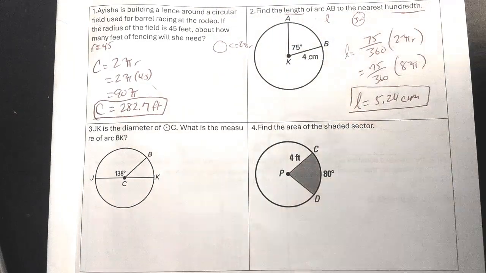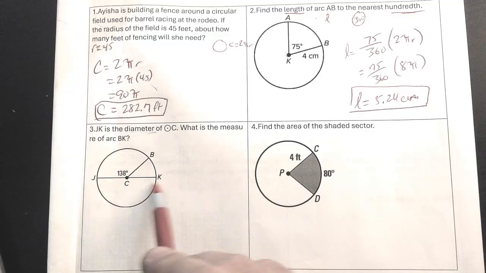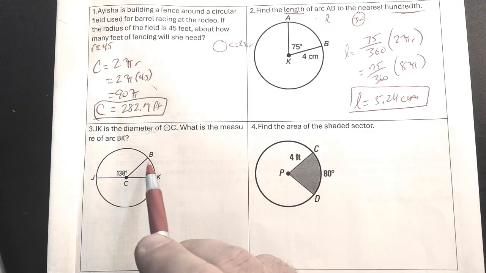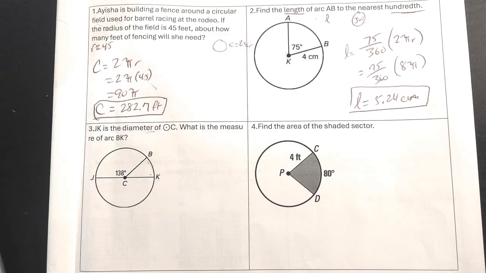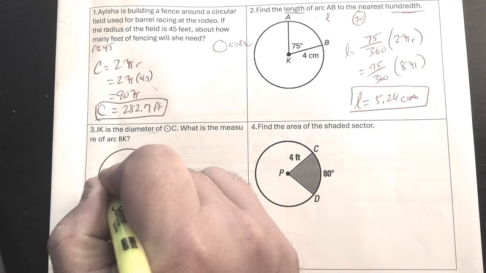All right, down here. It says JK is the diameter of circle C. So this guy. What's the measure of arc BK? Okay, well, we'll just do it like this. So JK is the diameter.